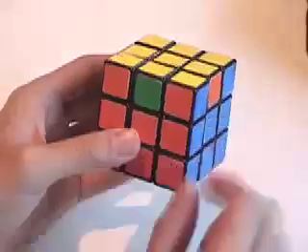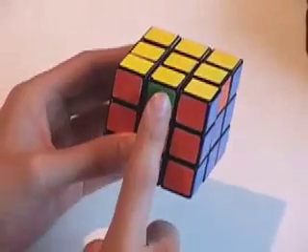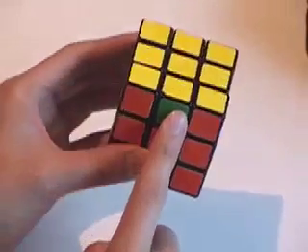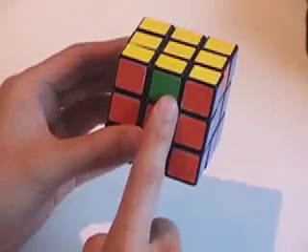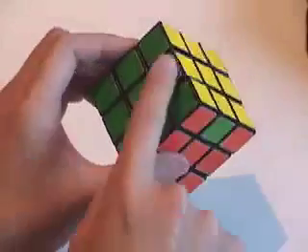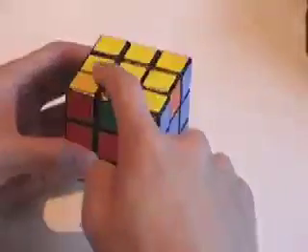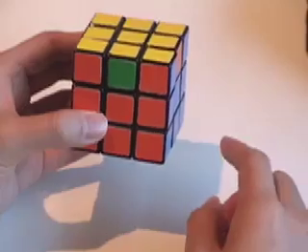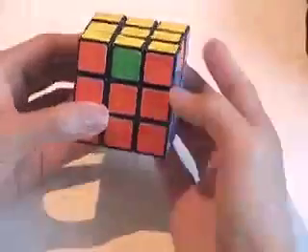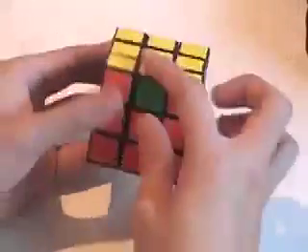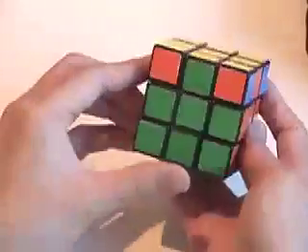It's already in the correct position, and we're going to hold that on the back face. Okay? And now this front edge piece, we're going to look at where it needs to go. So this is yellow, green, and that will need to go on our left side over here. So this way to the left. And basically, a U would put it in its correct position.